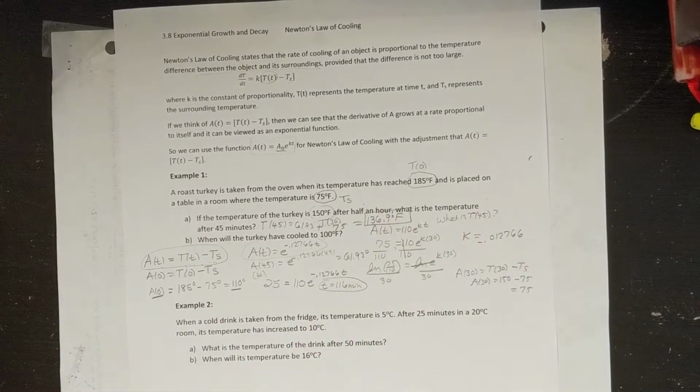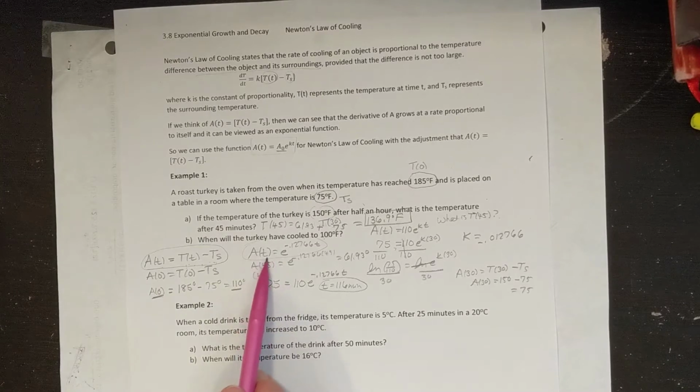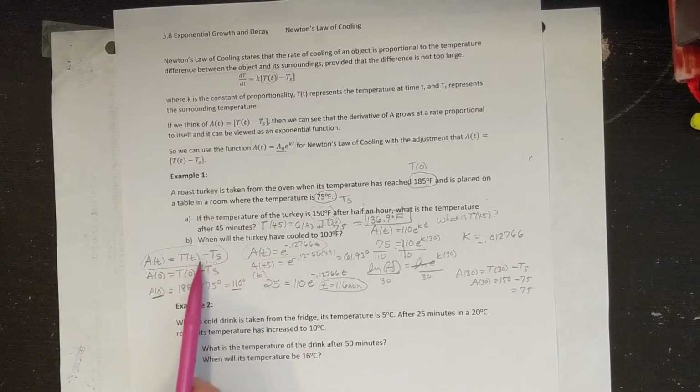All right, so the idea is whenever we go to use our model, the temperatures that we put in must be adjusted, and whenever we take a temperature out of our model that we've calculated, we have to adjust it back so that we know what it is in the actual room.